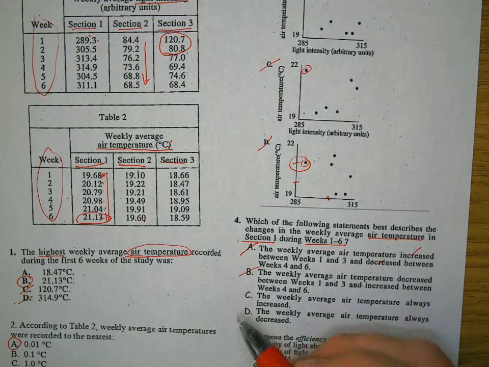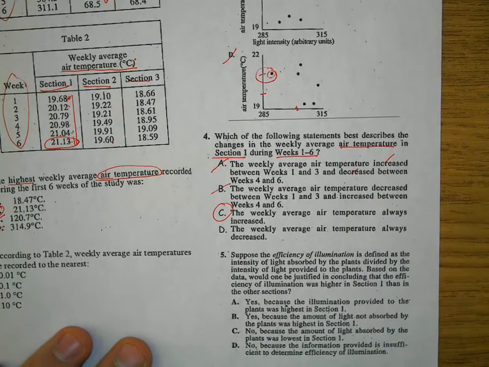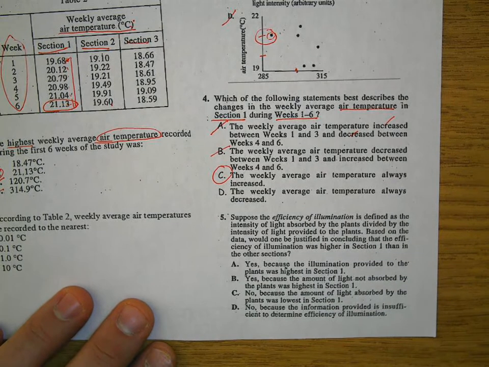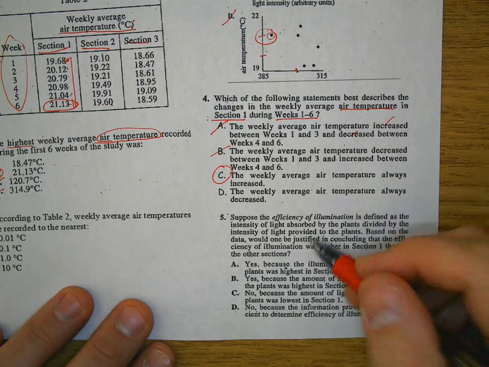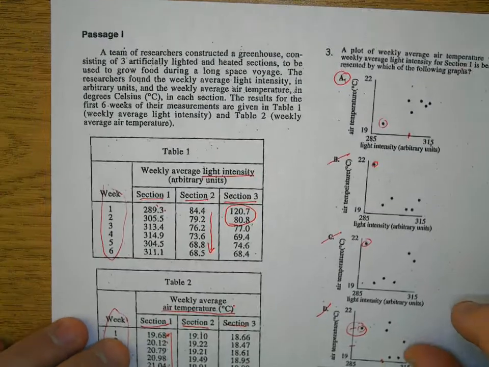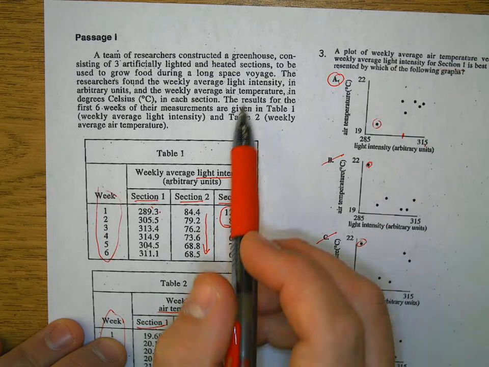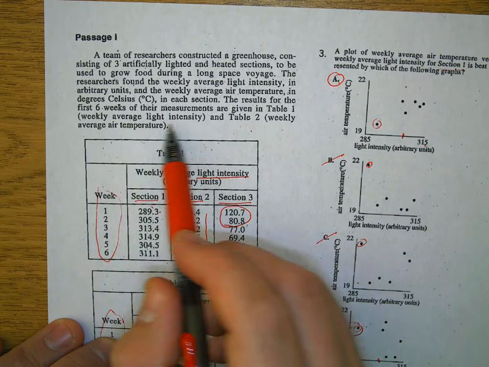Now the last question, number 5. Suppose the efficiency of illumination is defined as intensity of light absorbed by the plants divided by the intensity of light provided to the plants. We have no information about those, so maybe we can read in the passage. Let's look at the passage and see what's going on there. It says, a team of researchers constructed a greenhouse. We have average light intensity in arbitrary units and temperature. There's nothing in there about efficiency of illumination. So let's look at our questions.